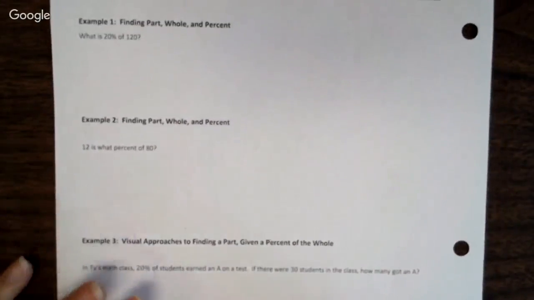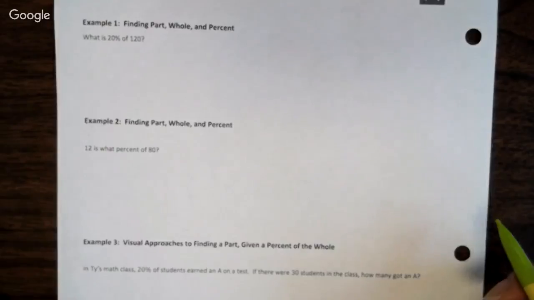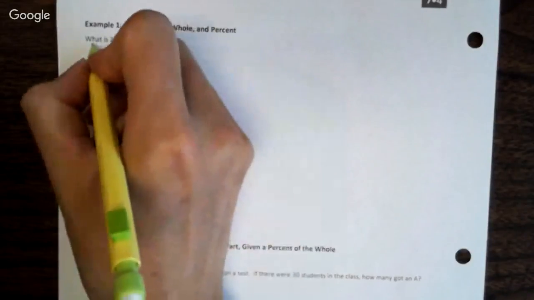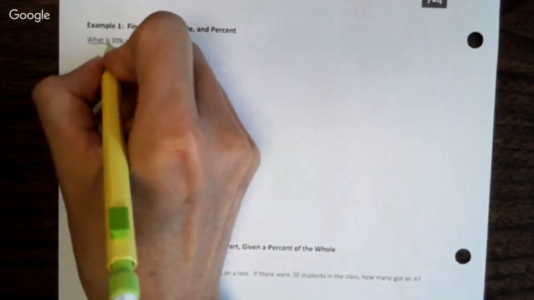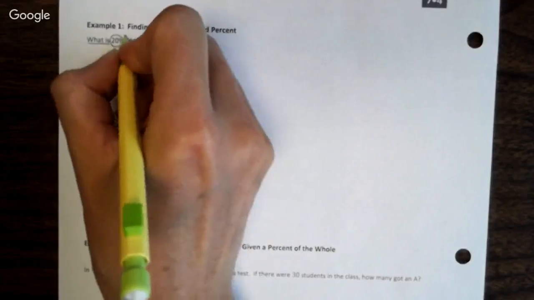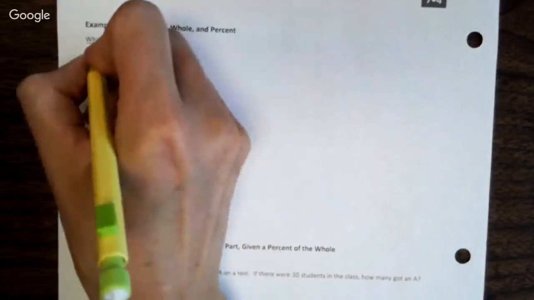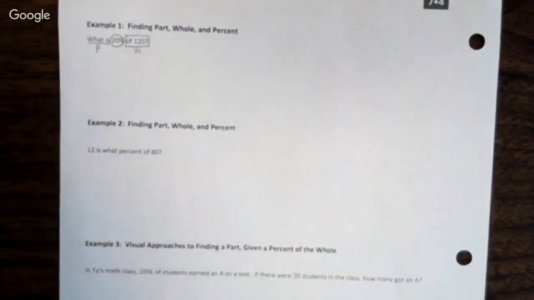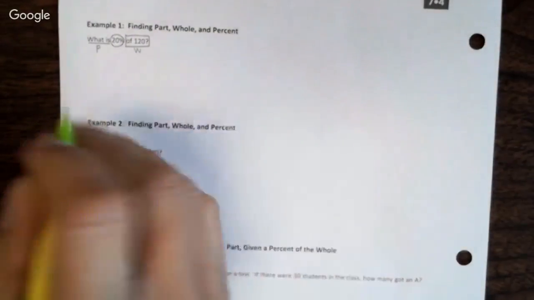All right, so let's go to the next page now. We're going to practice finding the percentage of wholes and stuff like that. So we're going to start off with example 1 that says, what is 20% of 120? Now, we're going to underline what is. We're going to circle the percent and put a box around the of. So remember, the is your part. The of is your whole. The percentage is obviously labeled with a percentage.